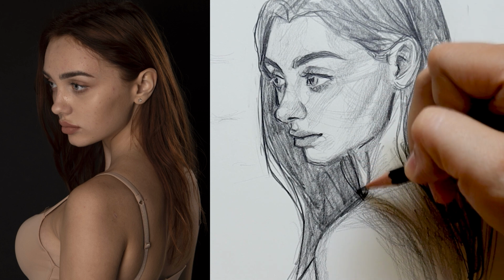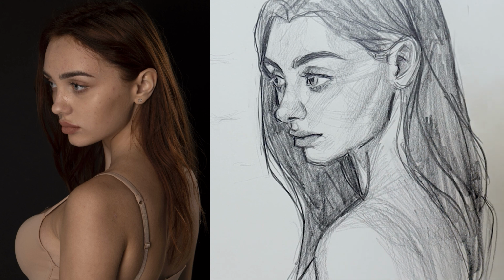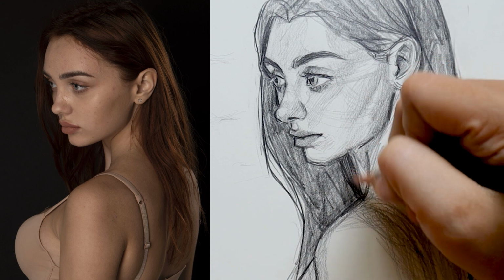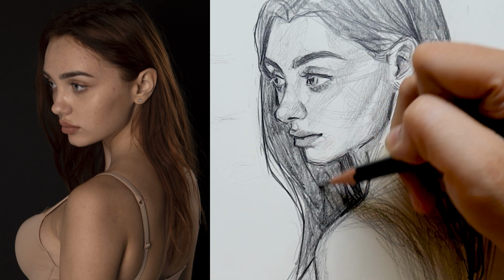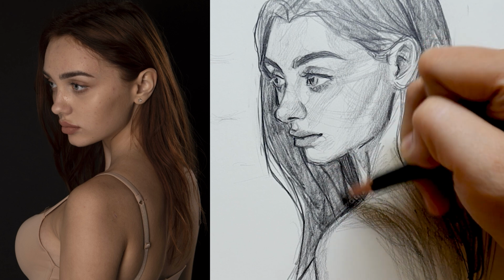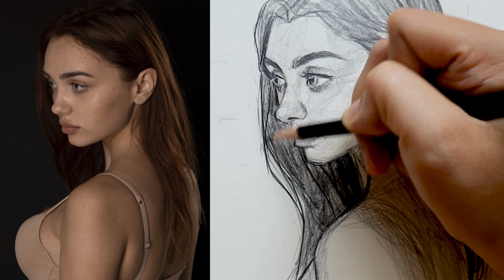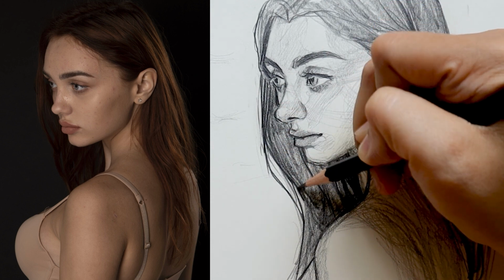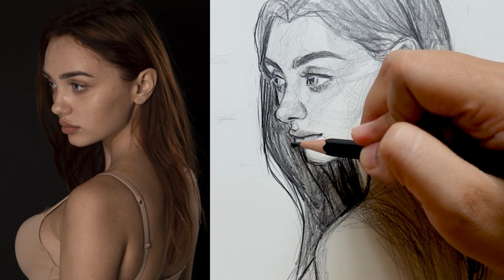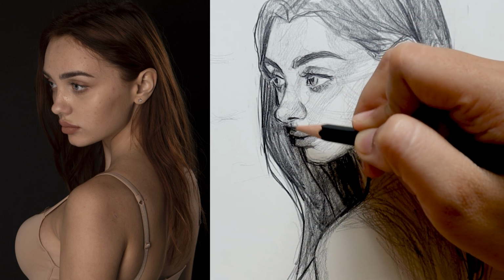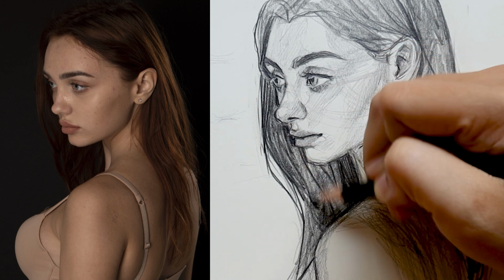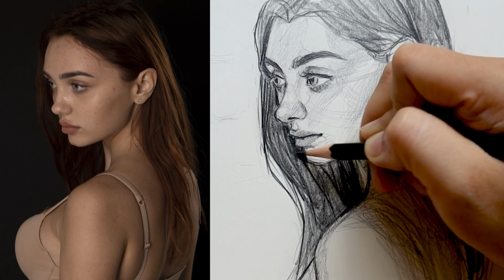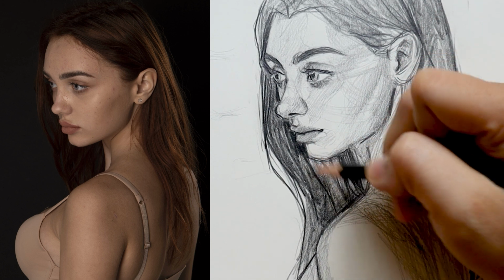Just making sure that we're adding these hair strands that are darker right here, so there's separation between her neck and where those hair strands are. And do the same thing for the rest. Make sure it's darkest right before it reaches her profile, so it really shapes her out.